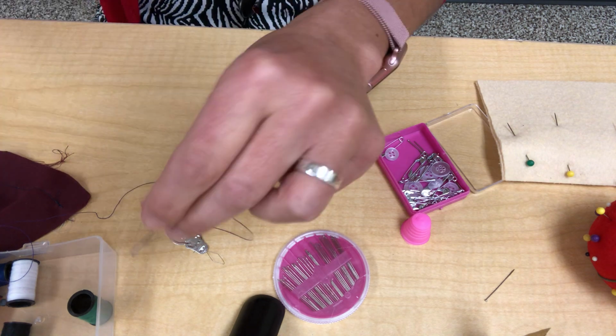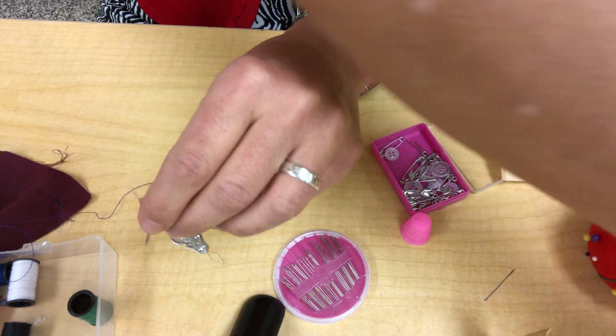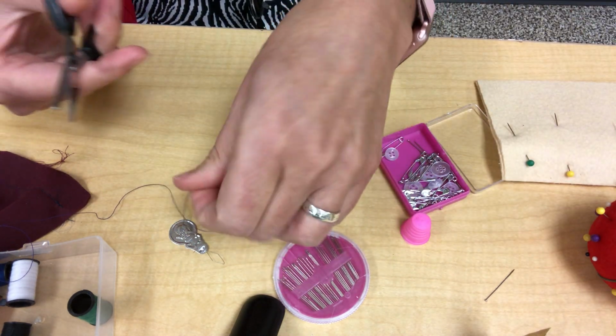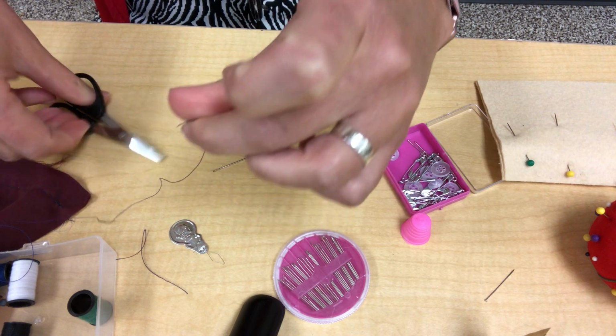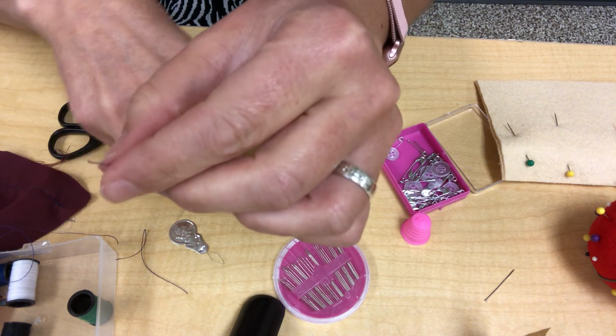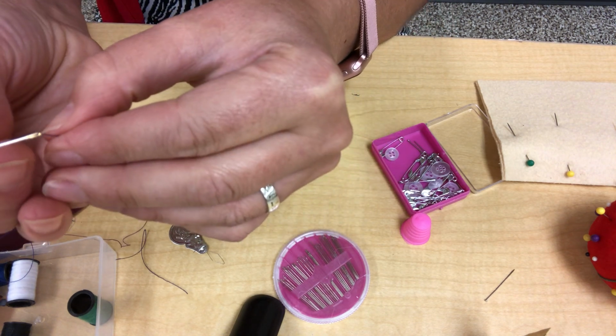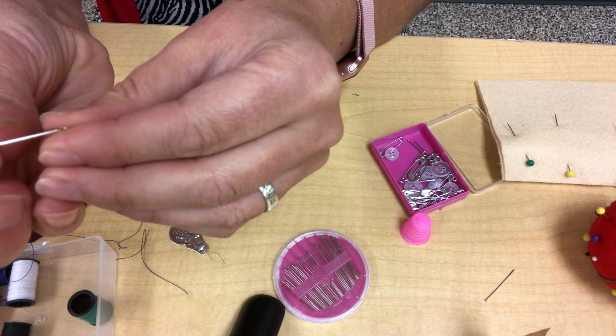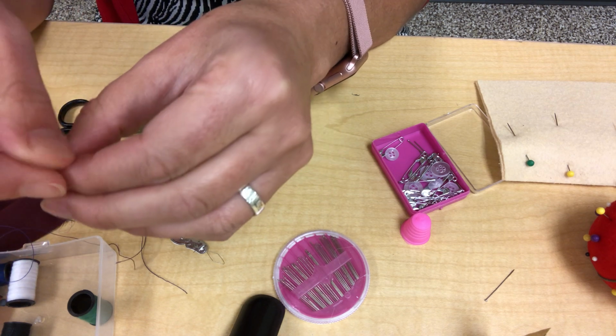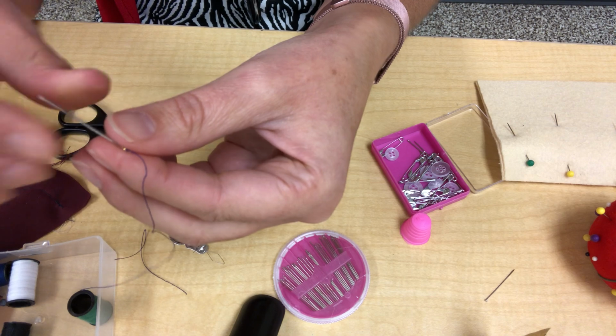Yes, those scissors are not going to work very well. So I'm going to clip that off, and then I'm going to take this and try and slide it through the end of my needle. Sometimes, like this time, I got it right away. Sometimes it takes me a while to get it through.